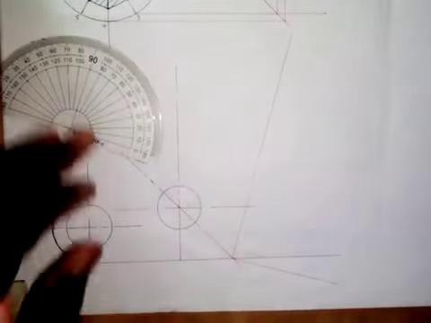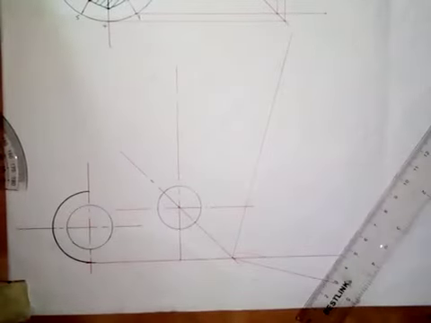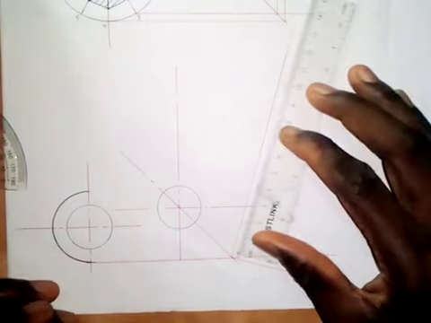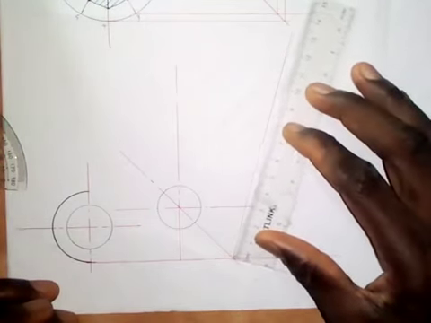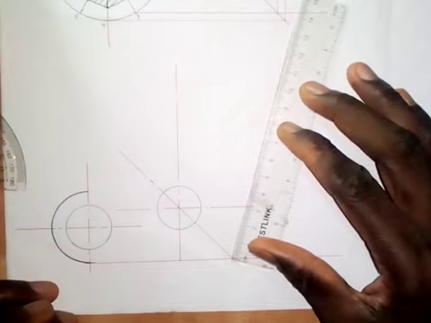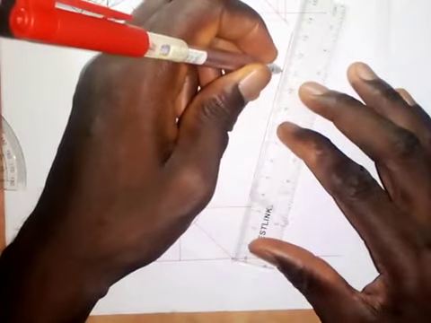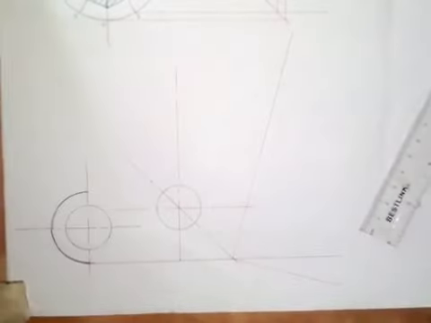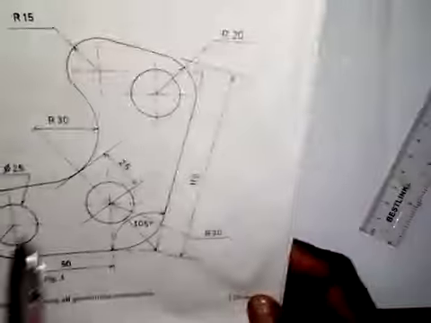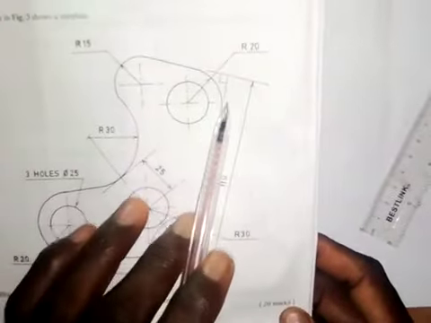So what I need to do now is to take a measurement of 110 millimeters from here. So this is 110 here. So then I also have a line, and this line is also at a right angle to this line.